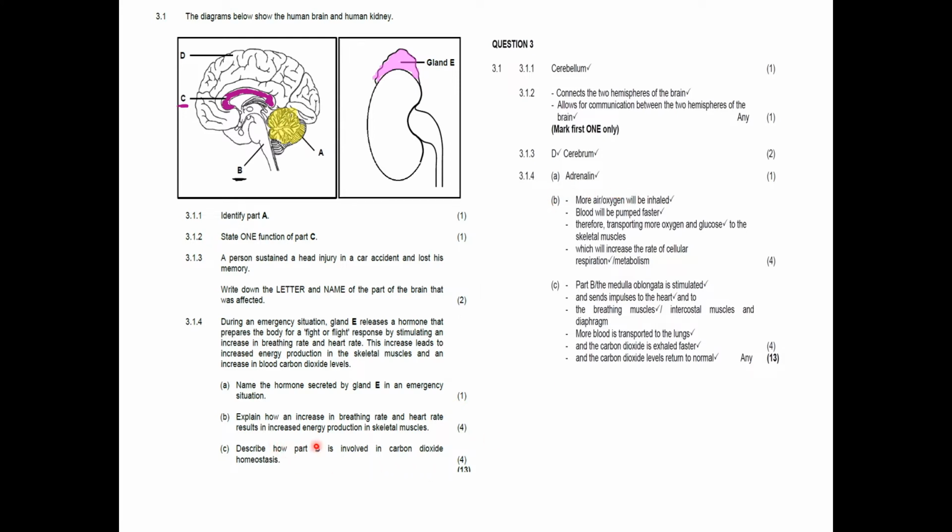B. Explain how an increase in breathing rate and heart rate results in increased energy production in skeletal muscles for 4 marks. Now we know when we're increasing our breathing, there's going to be more air or oxygen inhaled. If your heart rate is increasing, that means more blood is going to be pumped faster to the cells with oxygenated blood. And what's in that oxygenated blood? More glucose and oxygen.